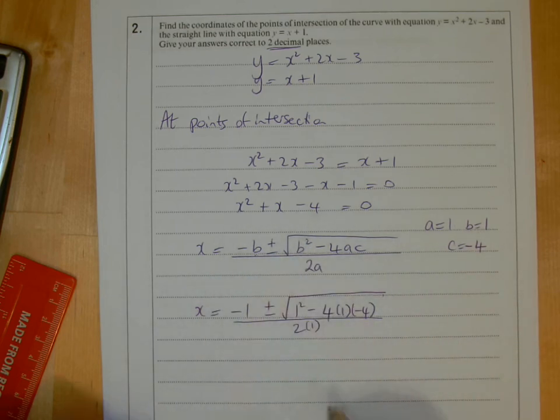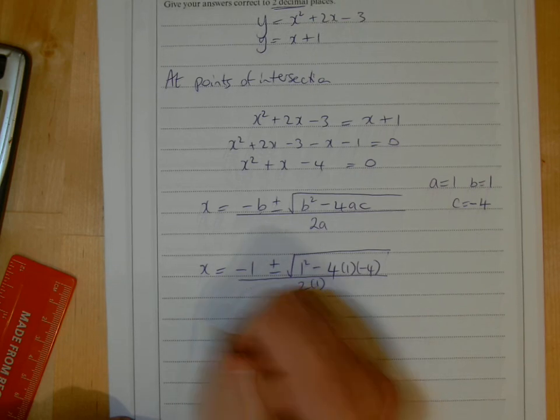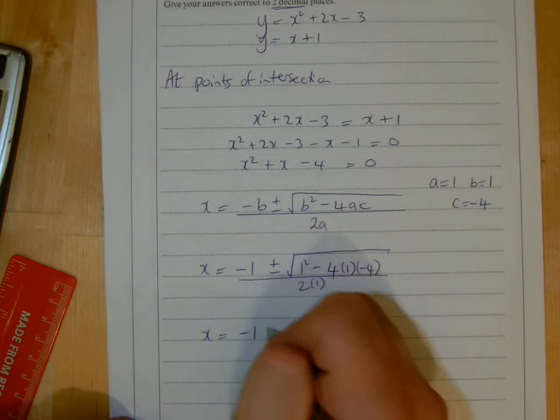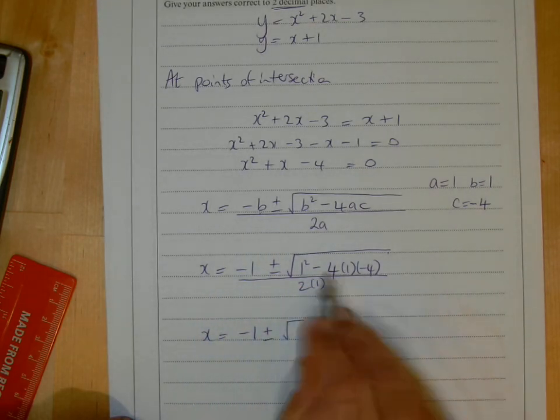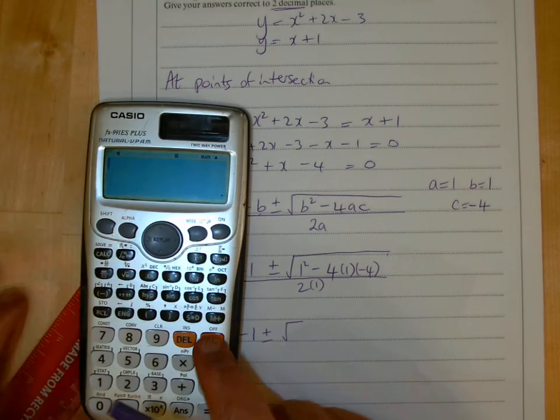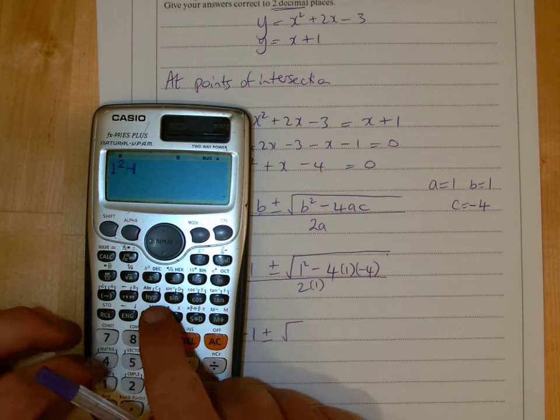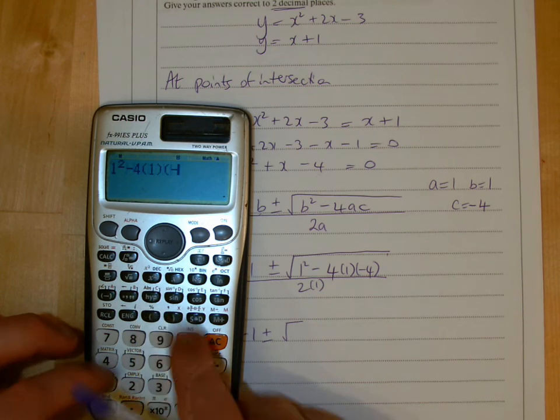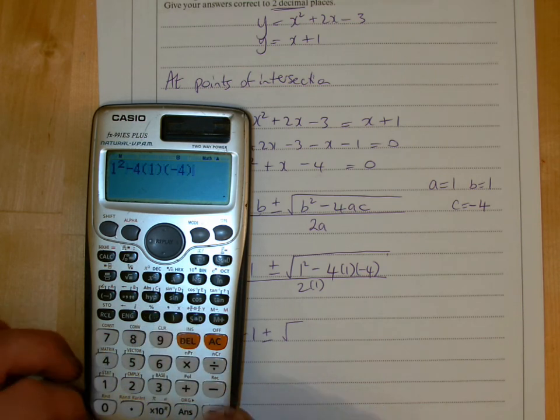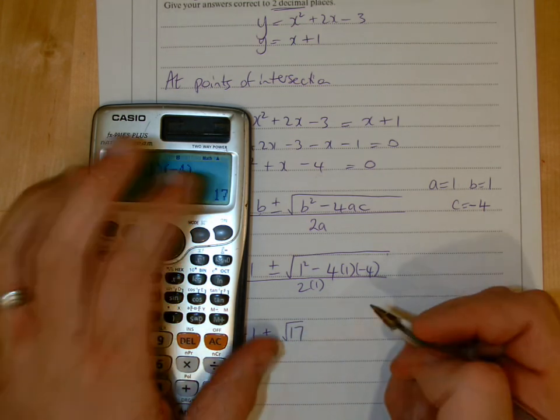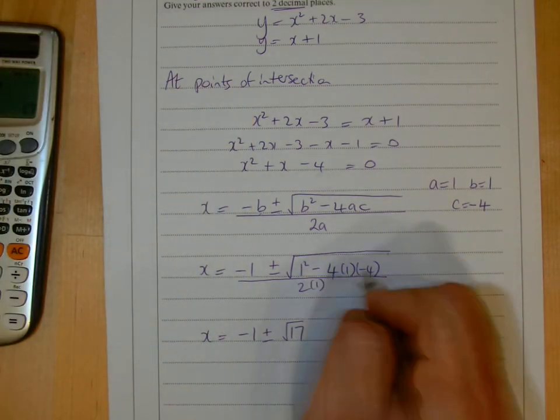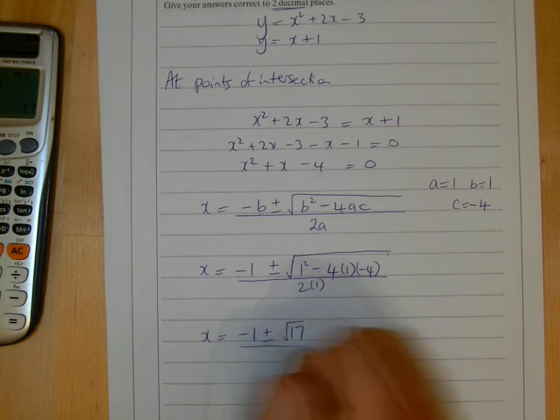I keep that in place and work out what's in the root. 1 squared take away 4 times 1 times minus 4, I'll use my calculator, and I get 17. So what's in the root comes to 17 over 2.